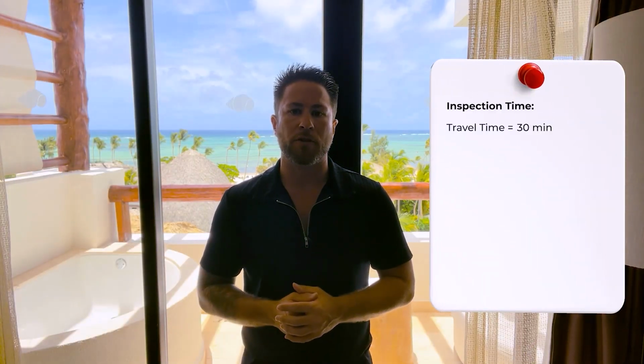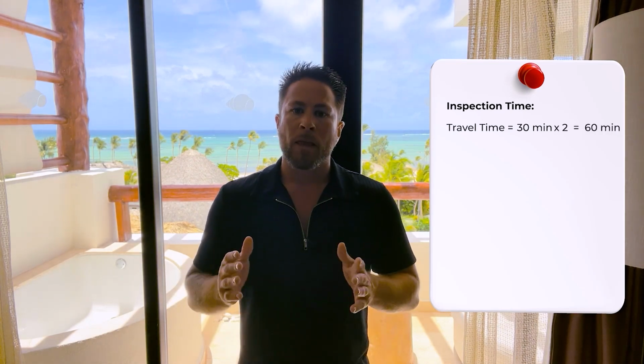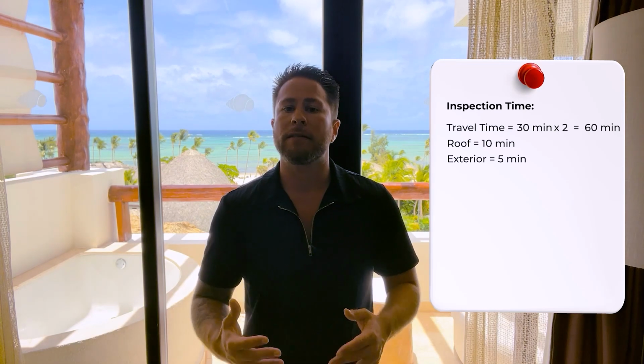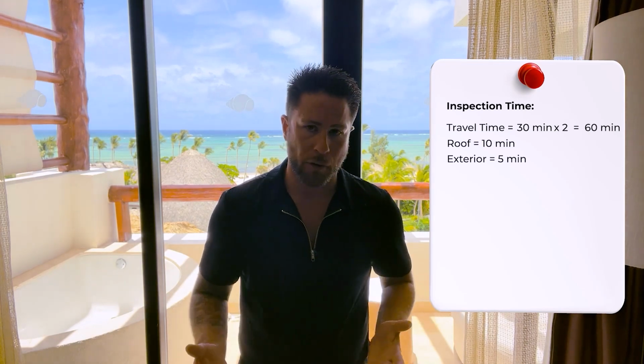If you recall, I said the tree claim was 30 minutes away from Jeremy's home, so there and back was a total of 60 minutes travel time. Because it was wind related, a full exterior inspection was performed. He inspected and photographed the undamaged roof, which was 10 minutes, the undamaged exterior sides of the home, call it 5 minutes, and of course, the fence and tree, which was another 5 minutes.